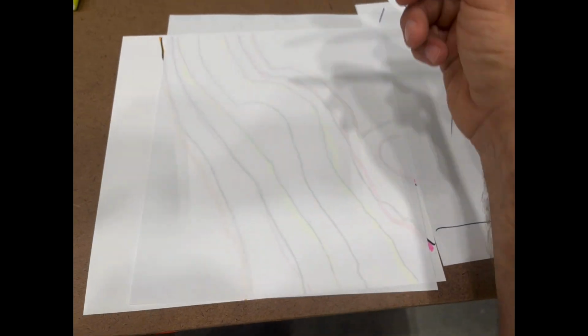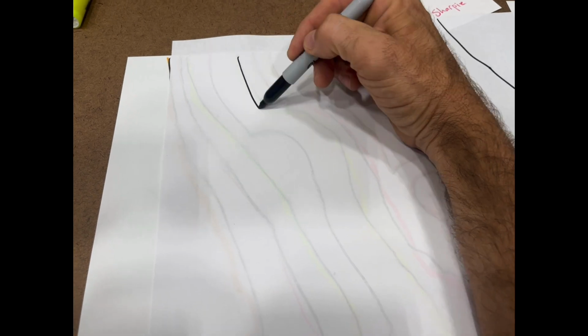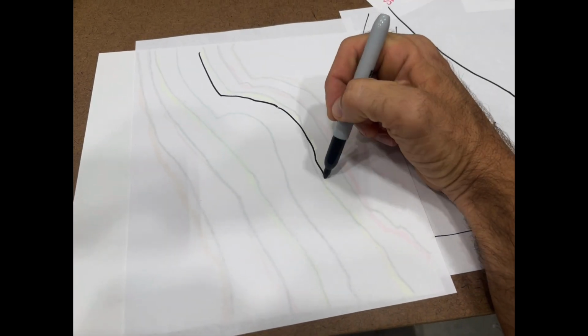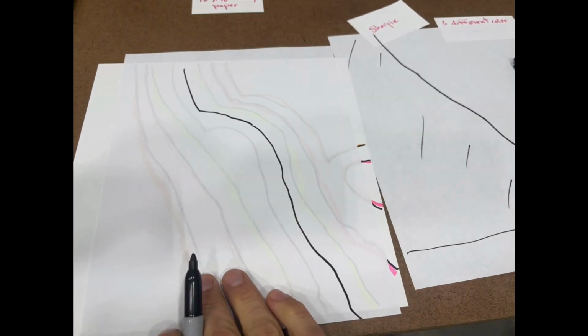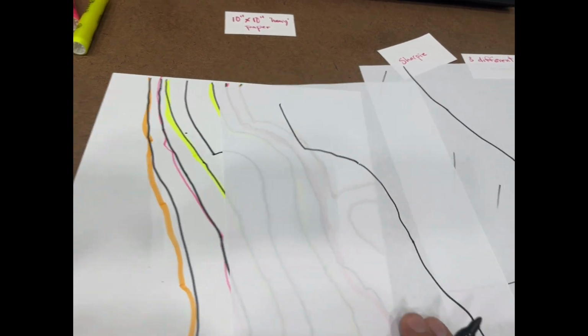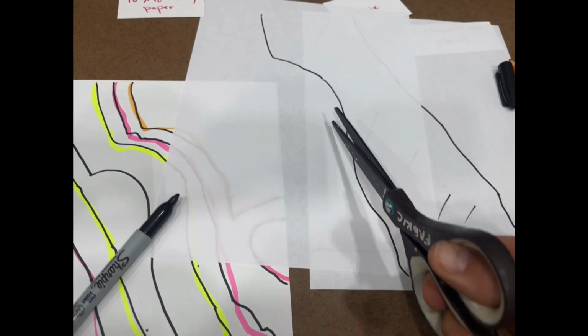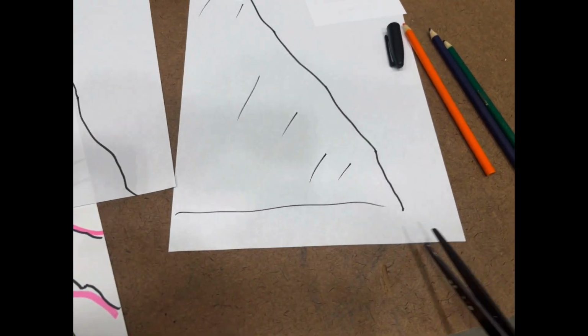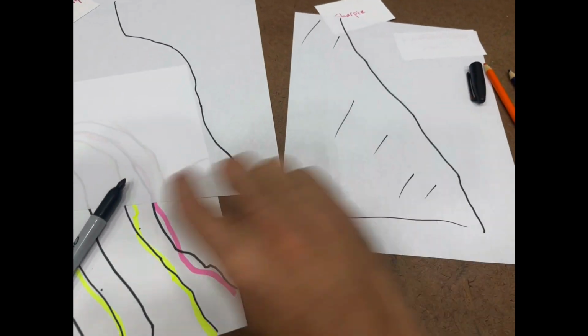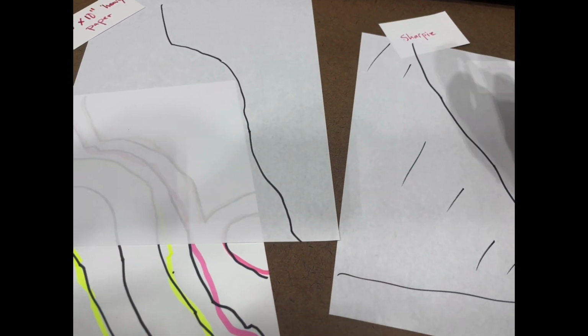So I'd go like this, line that up, and I would here. I'm doing this quick and one-handed, but you should hopefully understand what I'm getting at. So I would cut this piece out, and I would cut this piece out. Once I've done that, I will color that in.